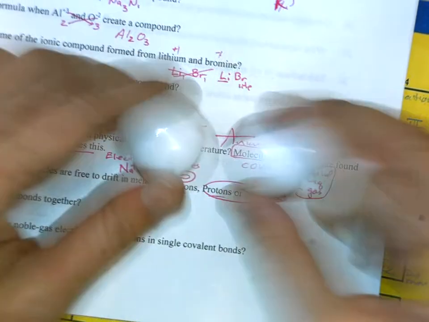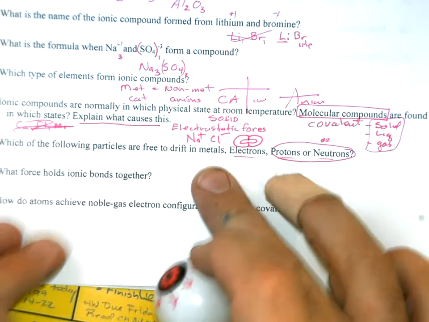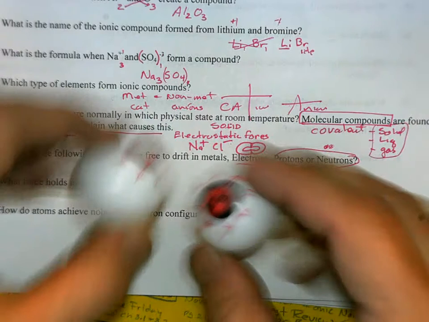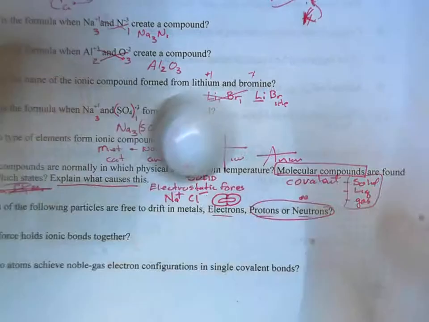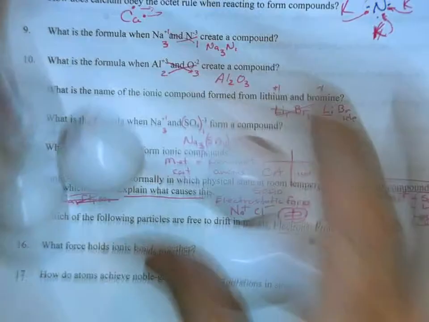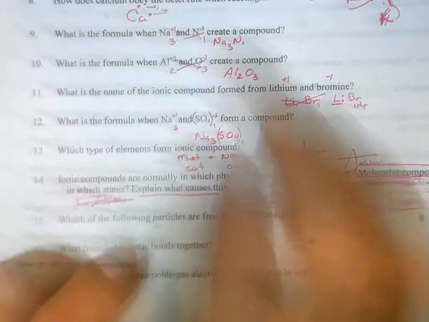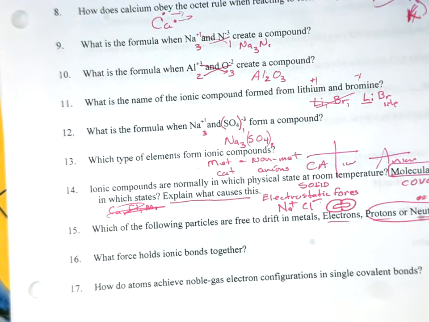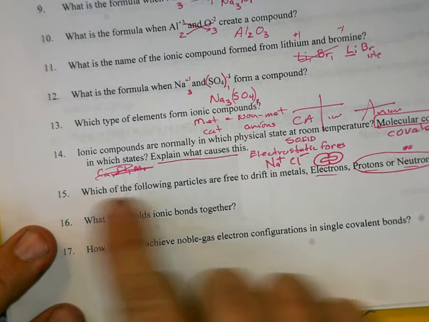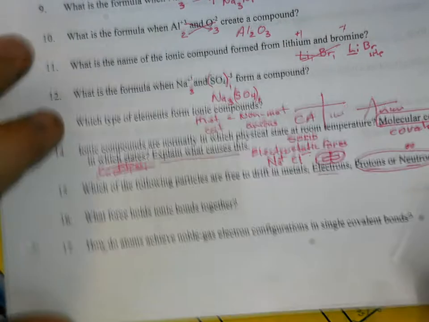Now, with metallic bonds, metals are kind of like covalent, except the electrons can be shared with anybody. If these are two gold atoms, they can share their electrons with gold atoms all over the room. So those valence electrons can just go everywhere. They're not locked into being just with these two atoms. They can go all over the place. So, did I answer the question? Which of the following particles are free to drift in metals? It is electrons.